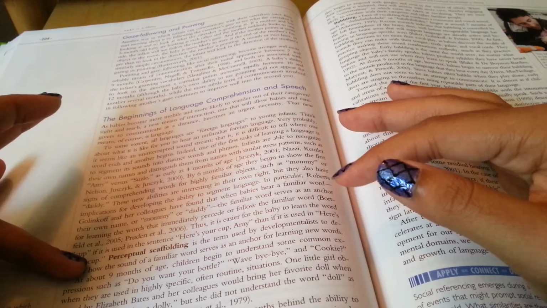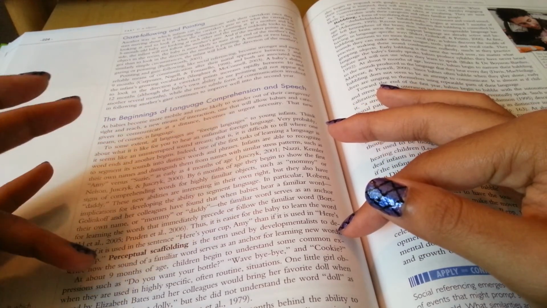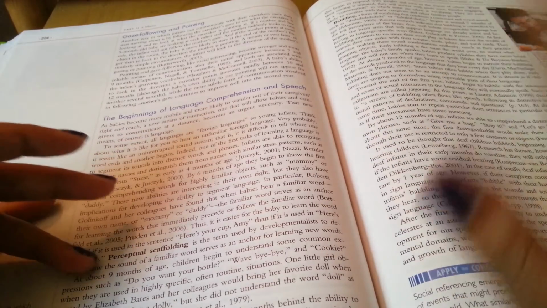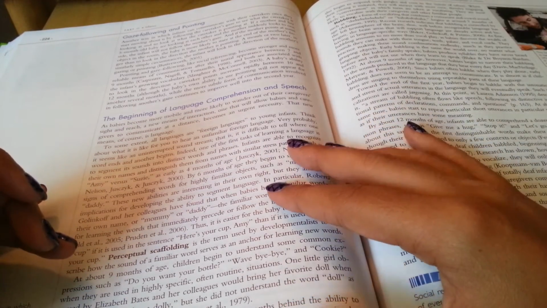About 9 months, they start to understand common phrases, as in bye-bye, they wave, or bottle is their bottle.